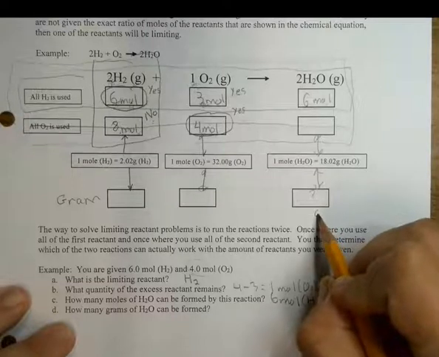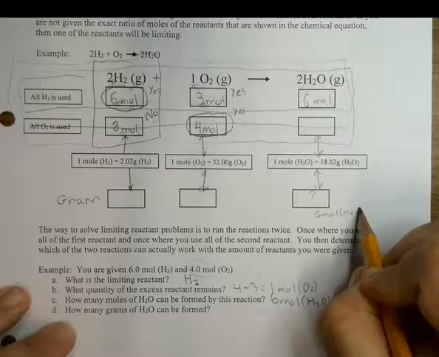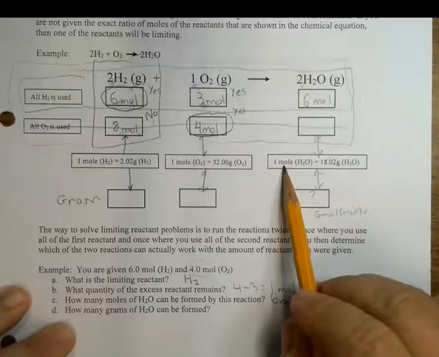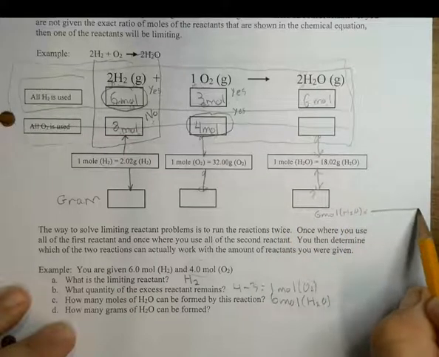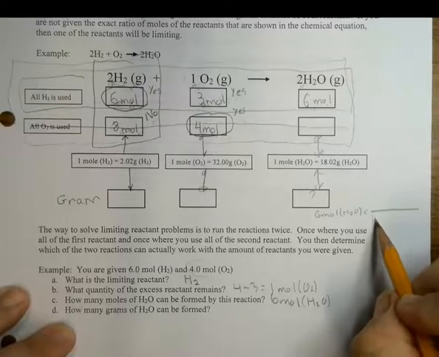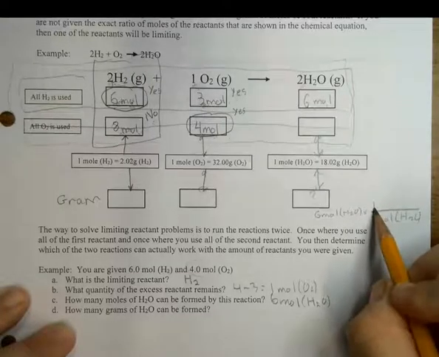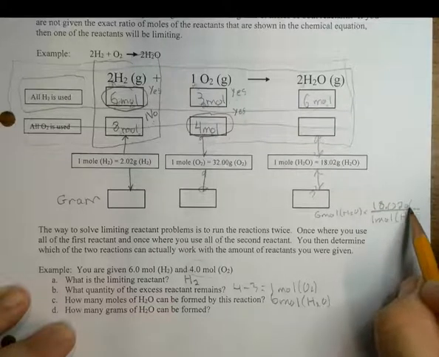Let's see if I can fit it in here. So we have 6 moles of H2O times, it's either 18.02 grams of H2O over 1 mole of H2O or 1 mole of H2O over 18.02 grams. I need moles on the bottom, so it's 1 mole H2O. And up on top, it's 18.02 grams of H2O.